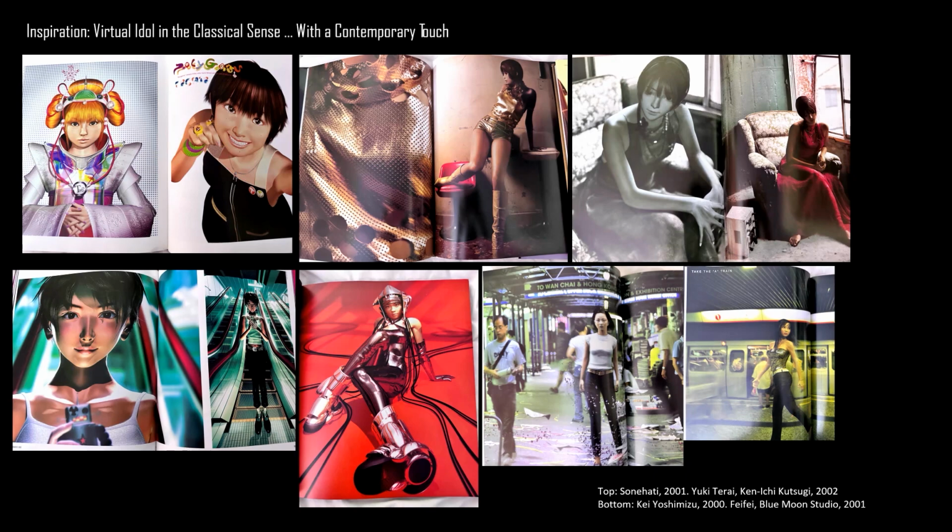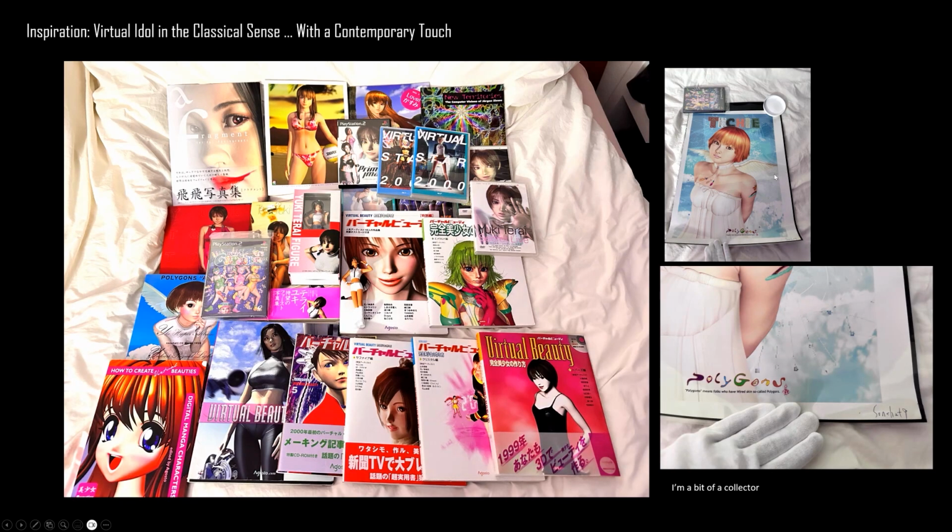You know, it's very much about capturing the attitude, the feeling, but I don't want to create work that literally looks like this. You know, that's the contemporary touch to it. And then here's another look at my collection. This is just part of it. Very into buying all this stuff.